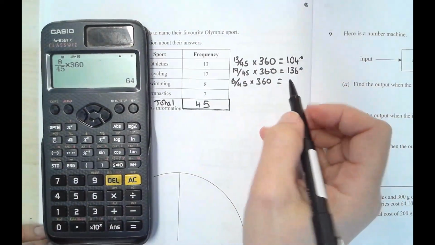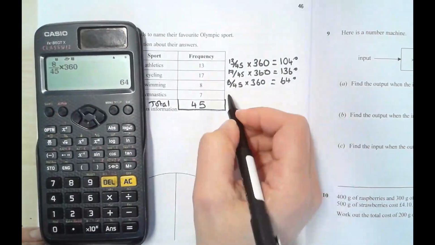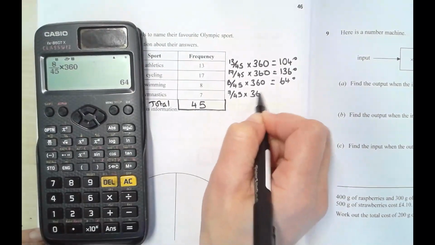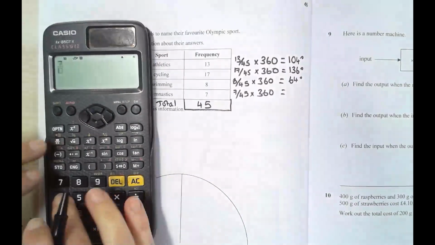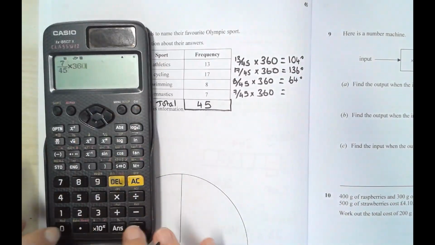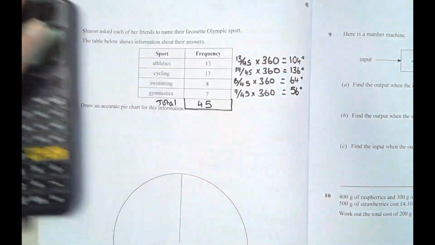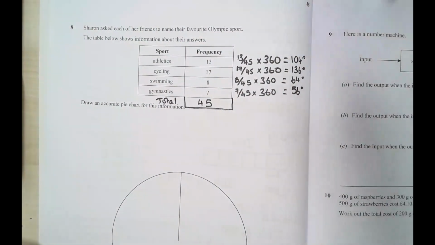And that gives me 64 degrees. And then for gymnastics, I've got 7 divided by 45 multiplied by 360, and that's 56 degrees. So we're going to need to use our protractor for this one.